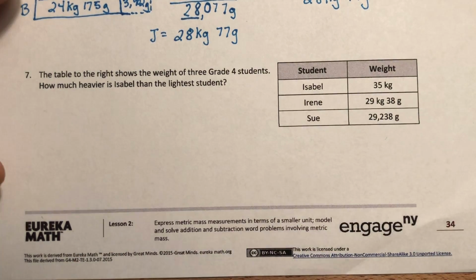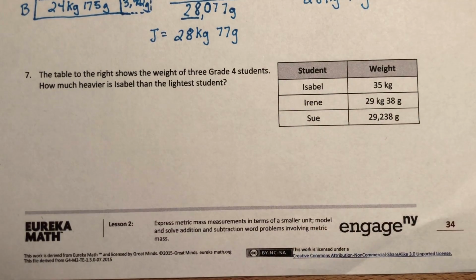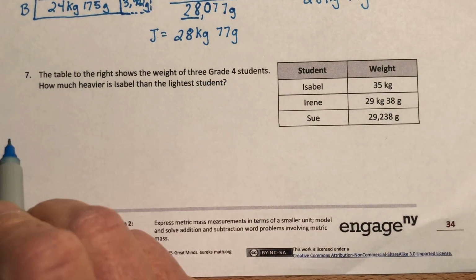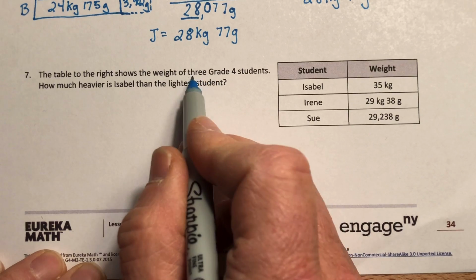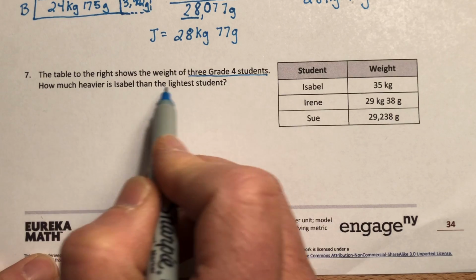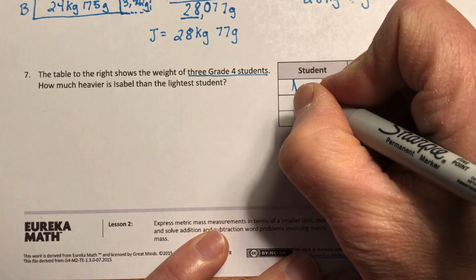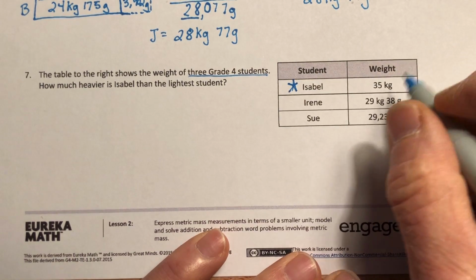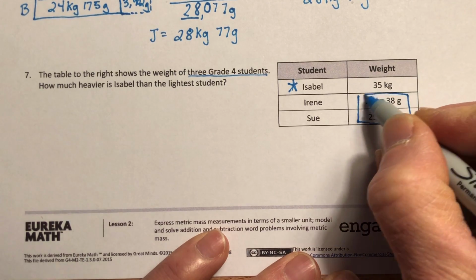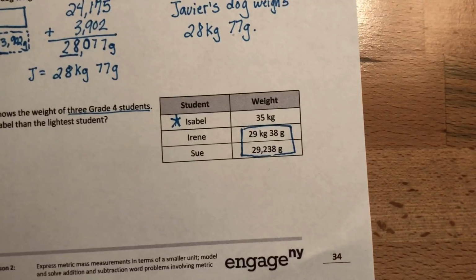Okay. So let's read the question over here. All right. I couldn't help my eyes seeing this and just kind of giving a quick read. The table to the right shows the weight of 3 grade 4 students. That's a really weird sentence to say, right? 3 grade 4 students. How much heavier is Isabel than the lightest student? All right, so I got to find out Isabel. So here's Isabel. I got to find out how much heavier she is than the lightest student. So I got to figure out which one of these students is lighter. And if you notice here, I'm going to zoom in on this real quick so you can see.